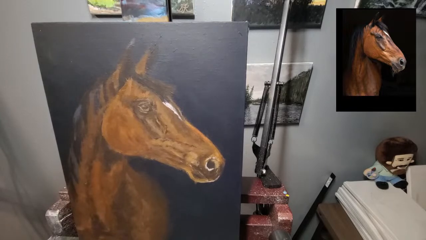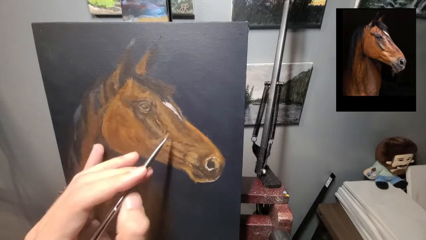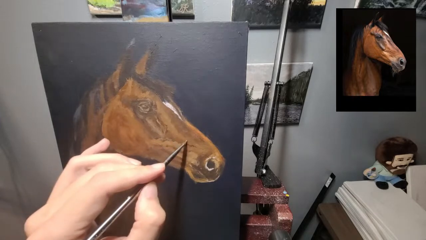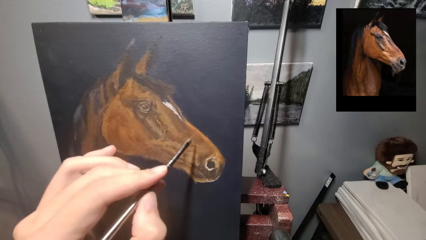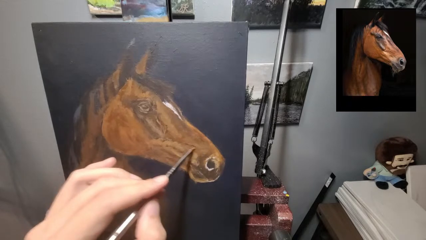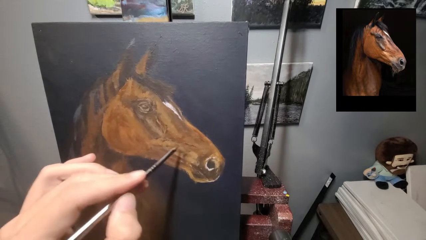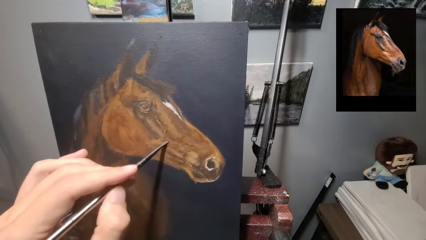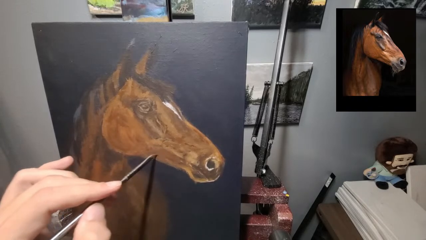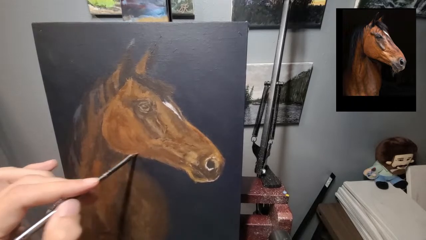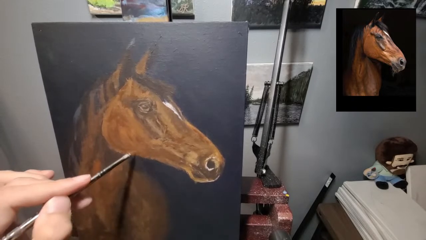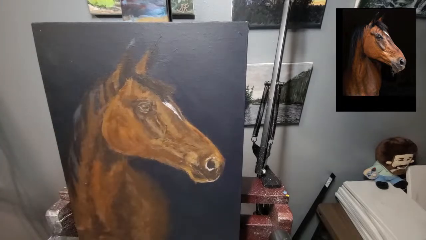Again, what I'm doing technically here, and this is any type of painting, is you start with your large dark and light sections, and then you whittle it down to smaller and smaller areas, and you look at like, okay, where are the light and darks around the eyes?